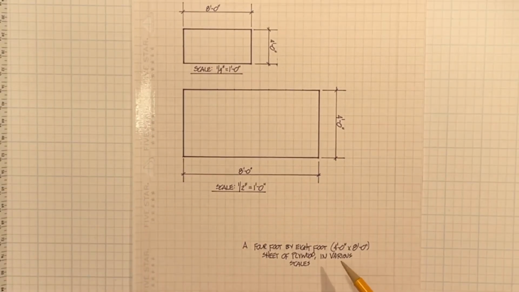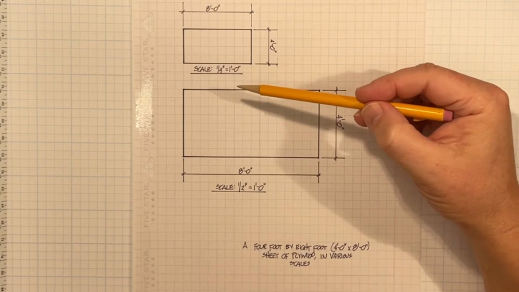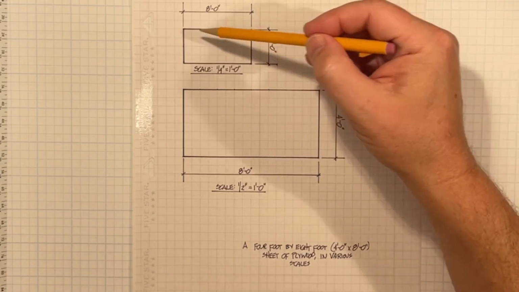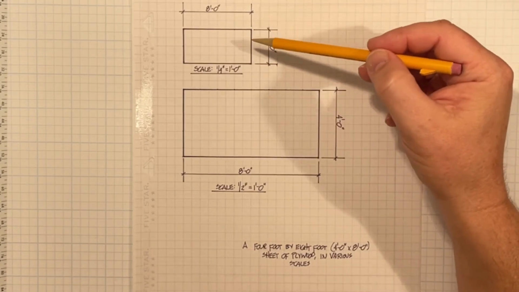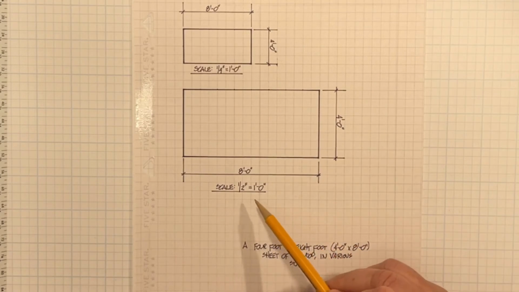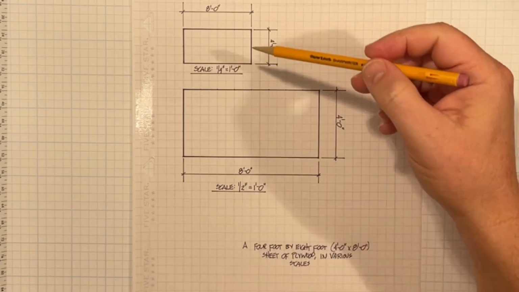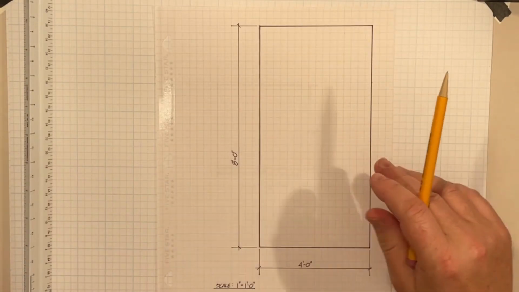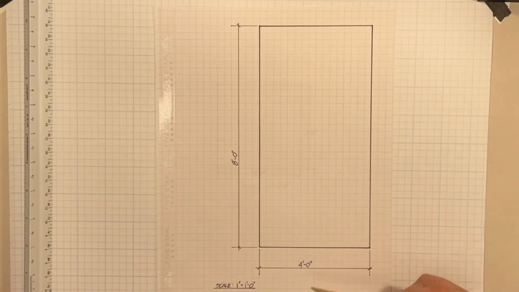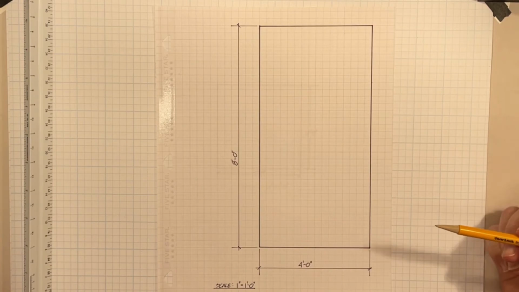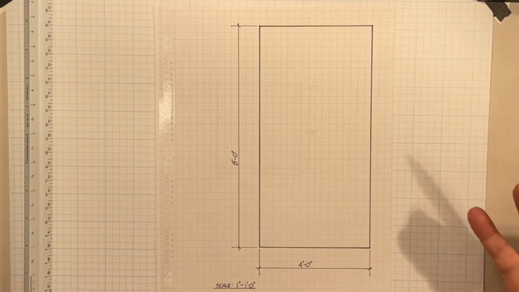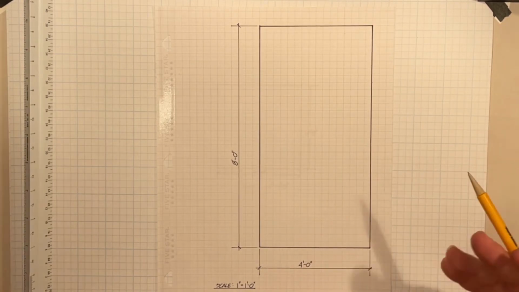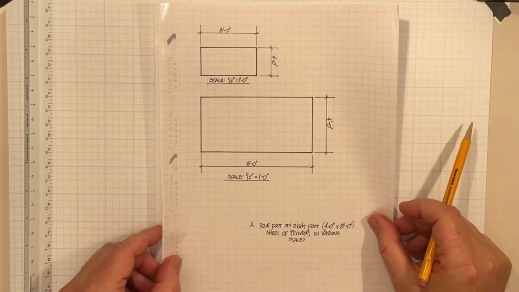So here is a 4 foot by 8 foot piece of plywood, represented in 1/4 inch scale, 8 feet by 4 feet, and it's this size. If we represent it in 1/2 inch scale, it's larger, it's twice the size. Or if we represent it in 1 inch scale, it's much larger. You might ask, why would you need different scales? Well, it depends on what's on this plywood.